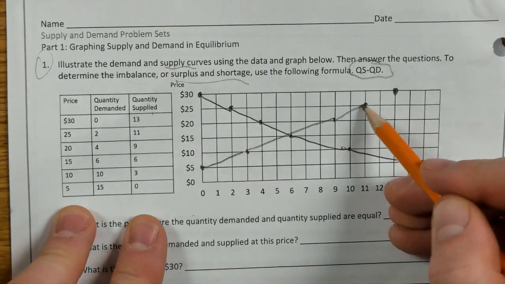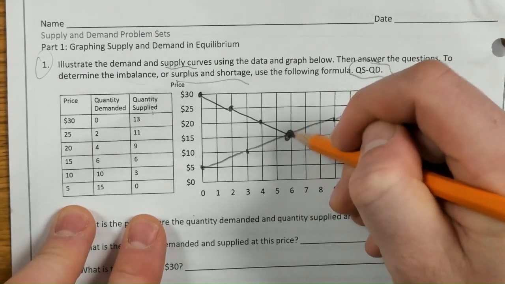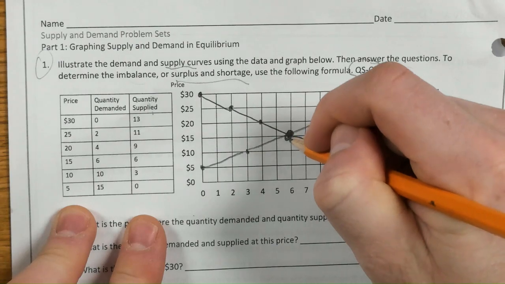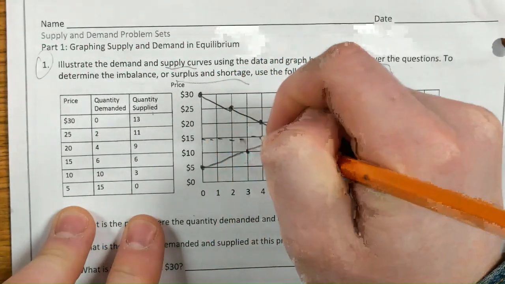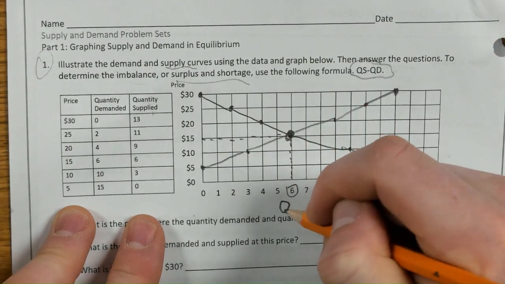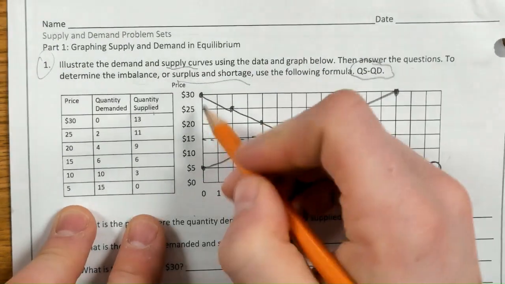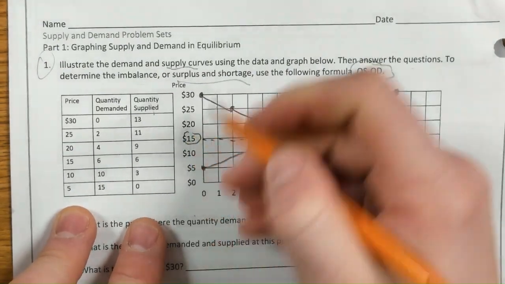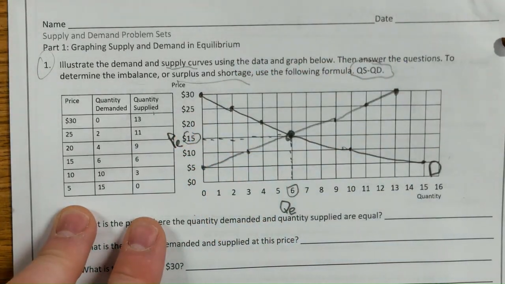So crossing these graphs, we notice that there's an equilibrium point right here. Okay? Let's go ahead and draw that out. So we have one equilibrium point. This gives us an equilibrium quantity, or a quantity at equilibrium, Qe. And $15 becomes our price at equilibrium, or Pe.